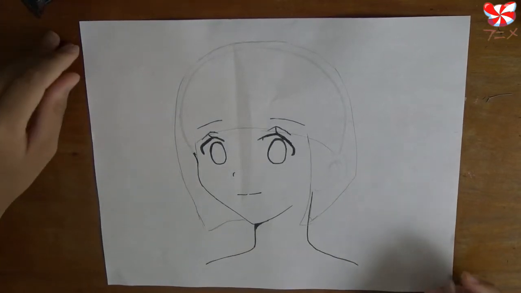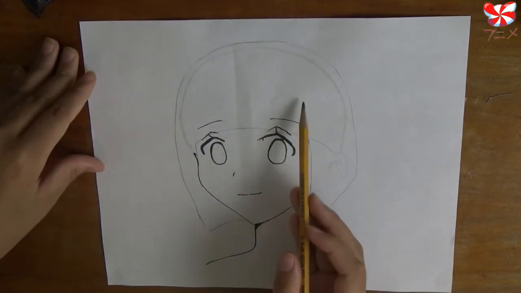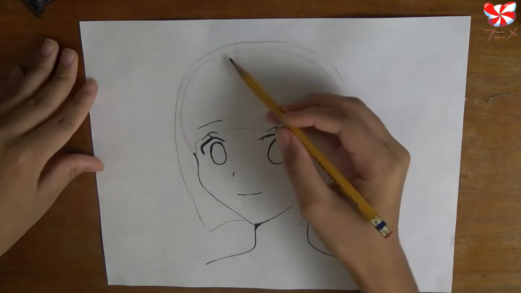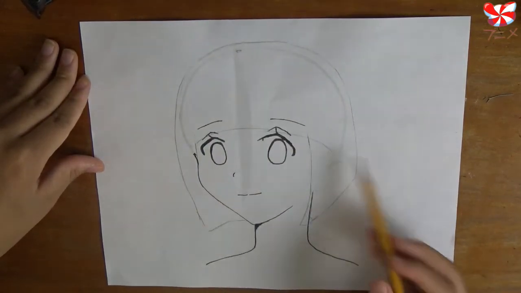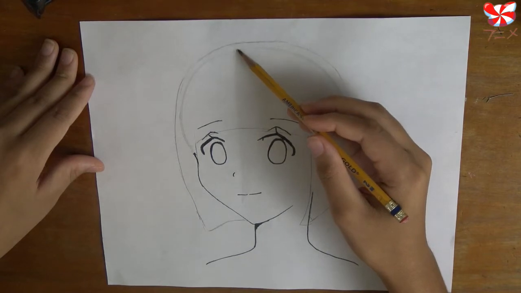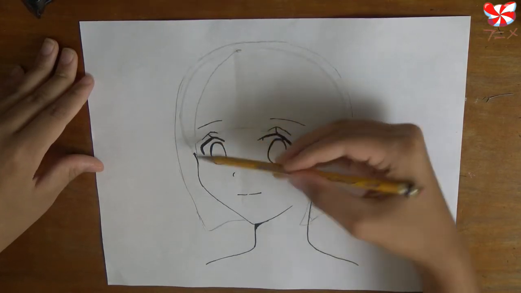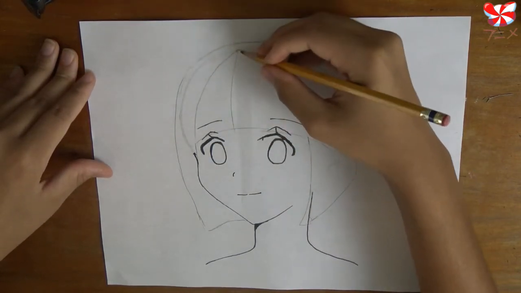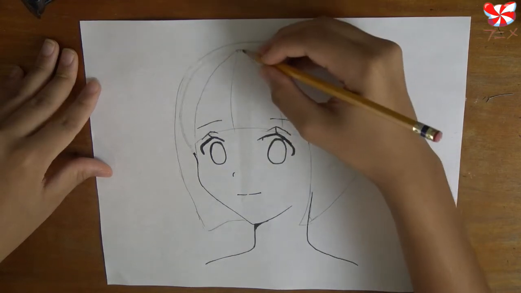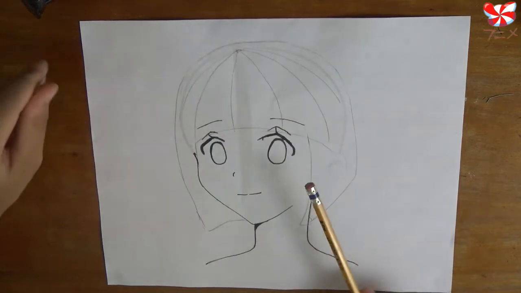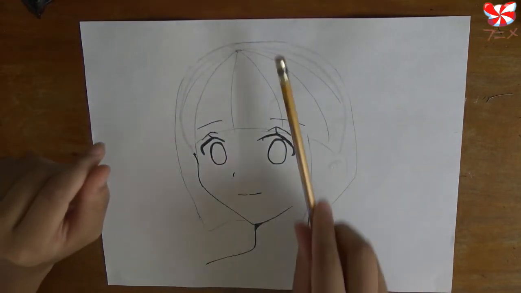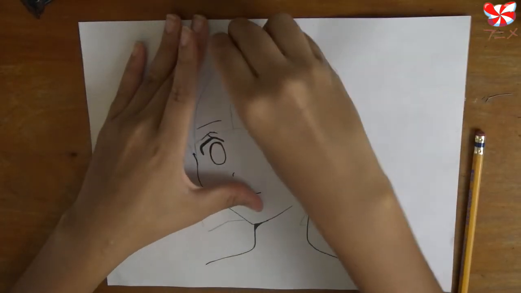Alright, let's add detail. What we're going to do first is break up the bangs here. So let's draw the origin point, which is the center of the head again, except it doesn't appear to be parted here. From this origin point we will draw curved lines, segmenting the hair into roughly triangular shapes that are larger at the bottom than they are at the top. Then we can erase this.